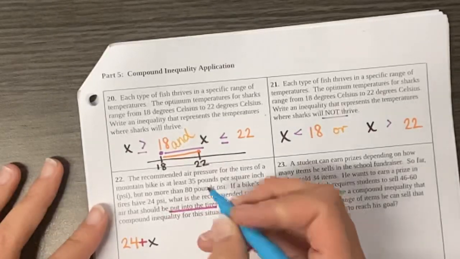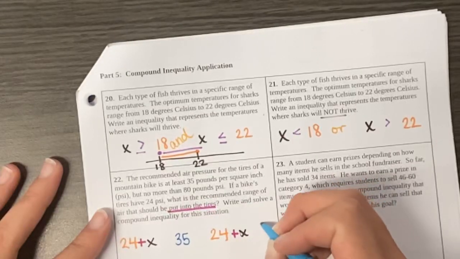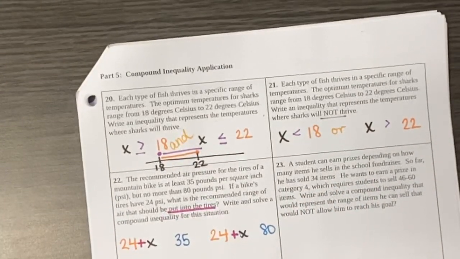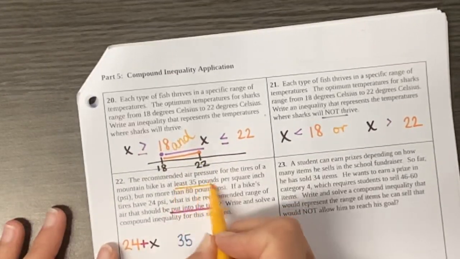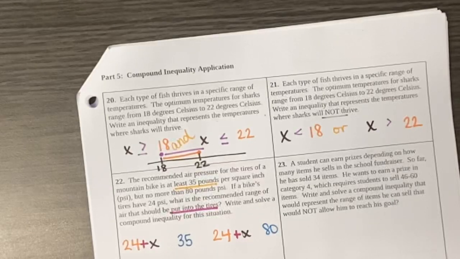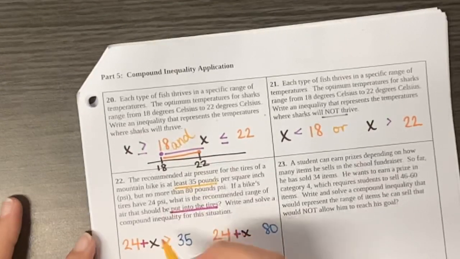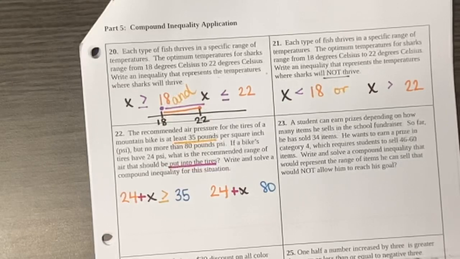And we also know our totals. We have 35 and we have 80. So again, the very last thing that we're going to do is our signs. Anytime it says at least, that means that's going to be the smallest number, which means we do not eat our smaller number. And it is also going to have an equal to underneath. So 24 plus X is greater than or equal to 35.